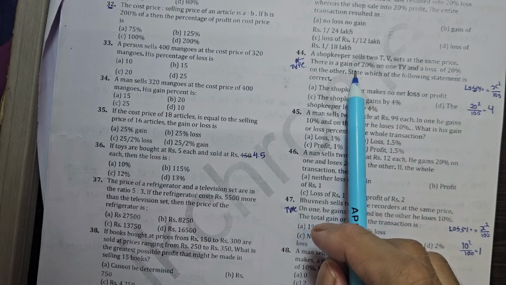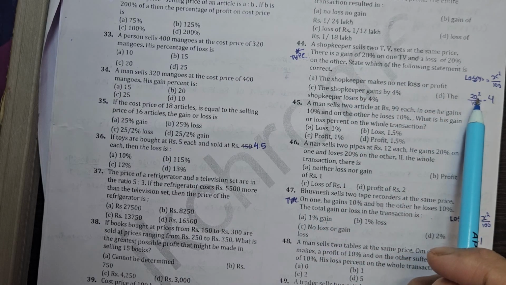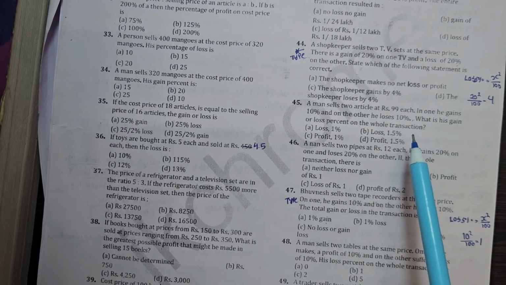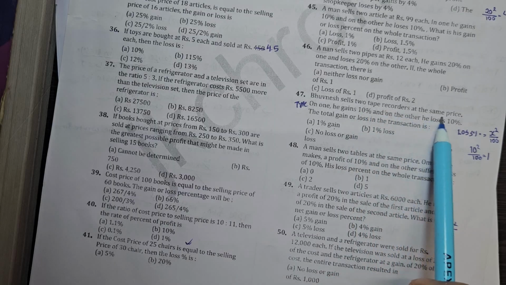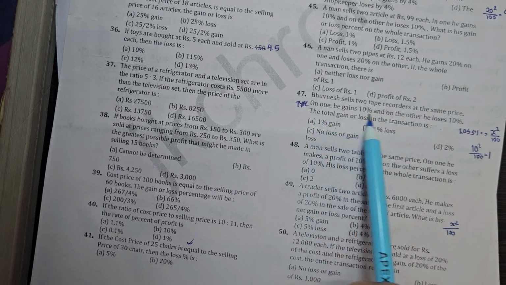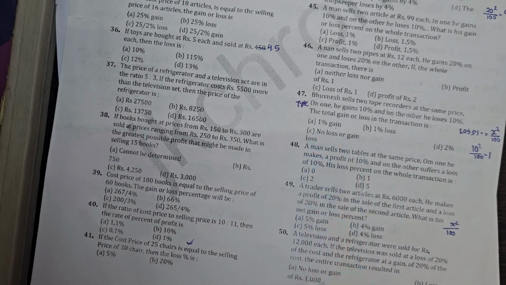So it is 20, so it is going to be 20 square by 100, which is 400 divided by 100, which is 4, so it is going to be a loss of 4%. Same, Bhuvanesh sells two tape recorders at the same price, one at 10% loss and one at 10% gain. So it is going to be 10 square by 100, which is 1. So it would be 1% loss.